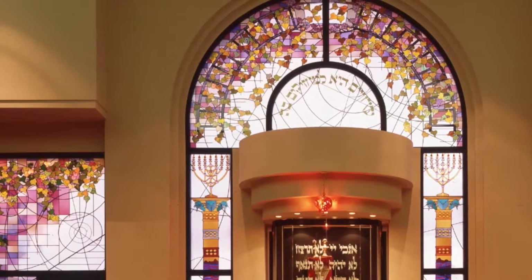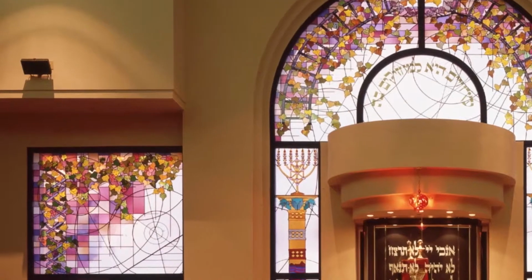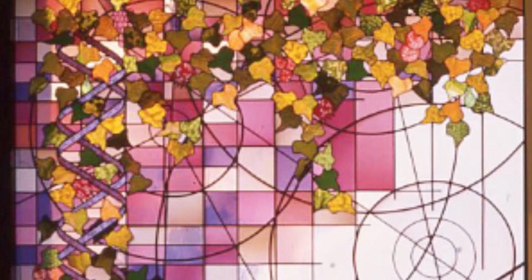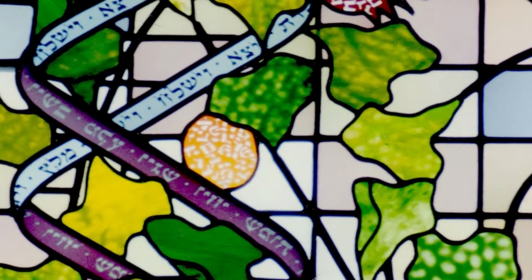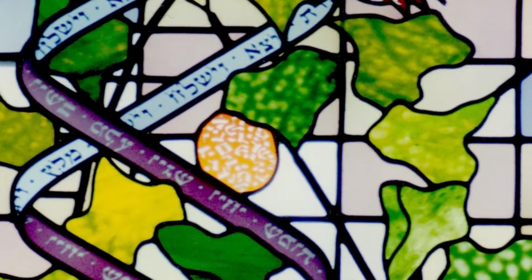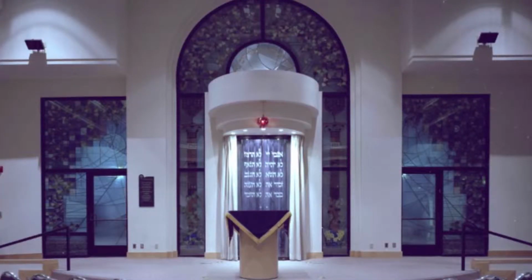One of my favorite symbols of the tree of life that's in these windows are the two strands of DNA, the two double helixes that twist up the sides of the composition and connect the top of the composition with the lower part of the composition. And these double helixes, imprinted on them, are the names of the 54 Torah portions, that is 27 on each side.